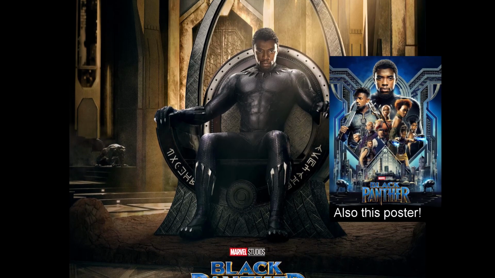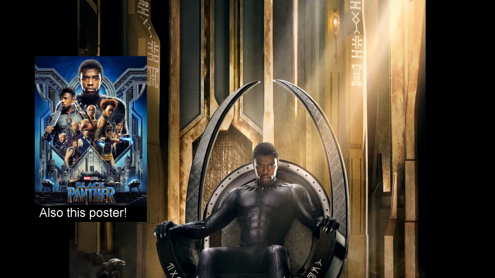Hello my friends, today we decode the symbols in the Black Panther poster.